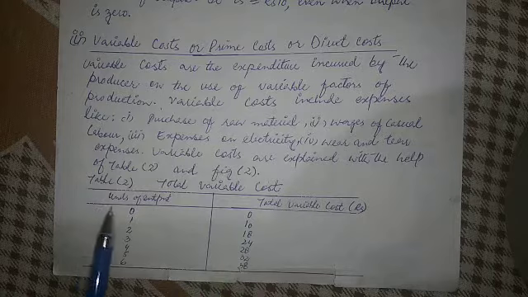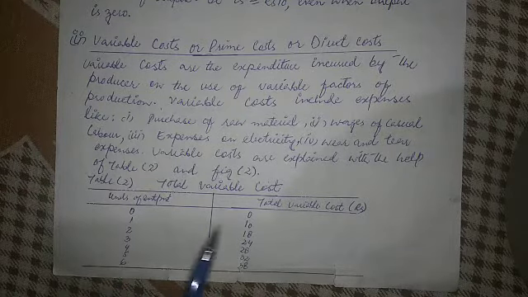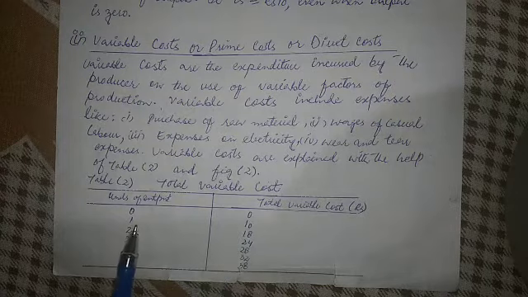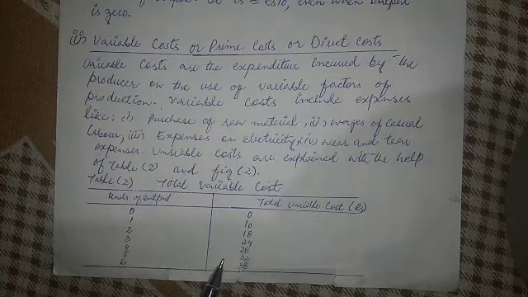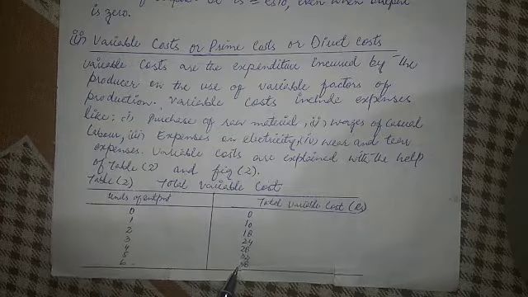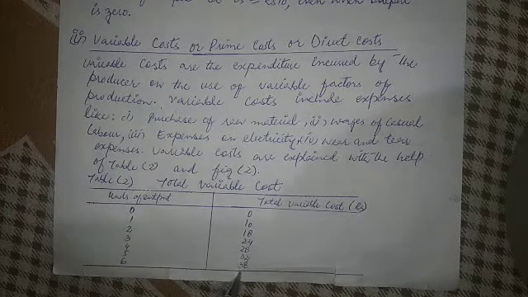When output is 1 unit, total variable cost is rupees 10. And when output is 6 units, the total variable cost is rupees 38.